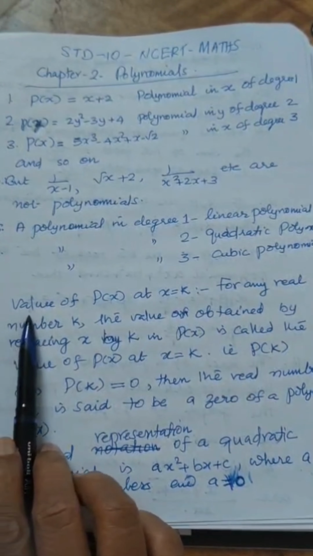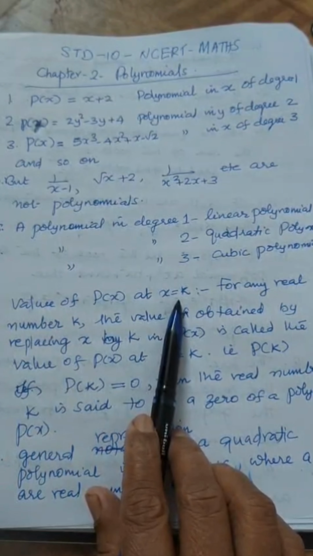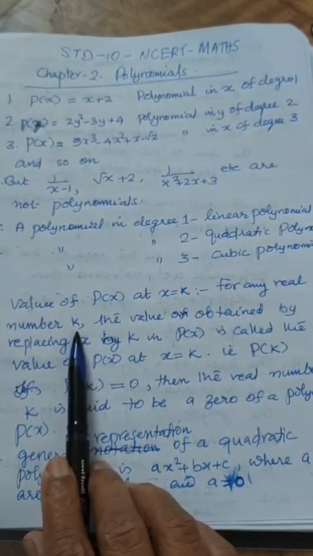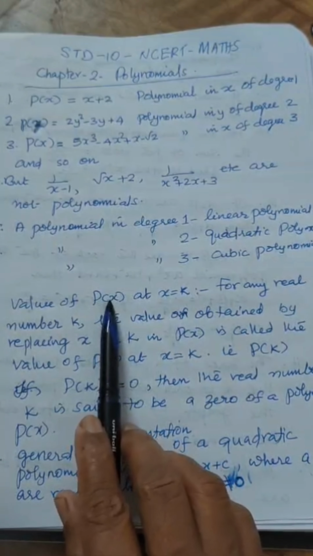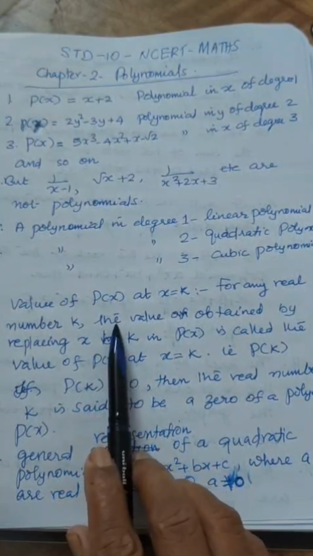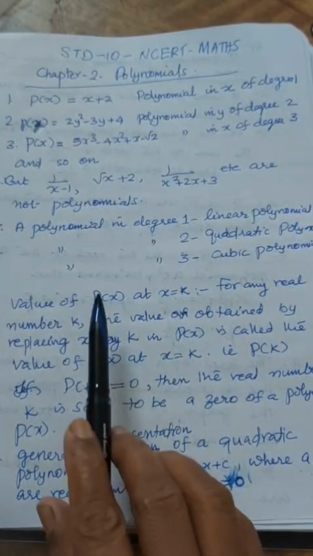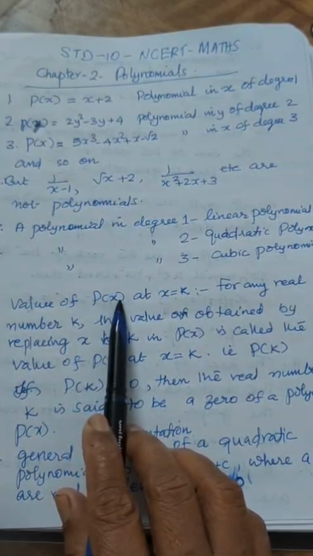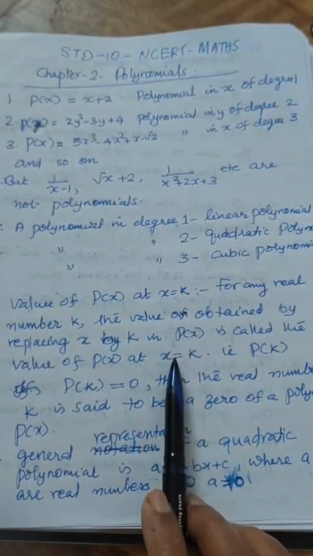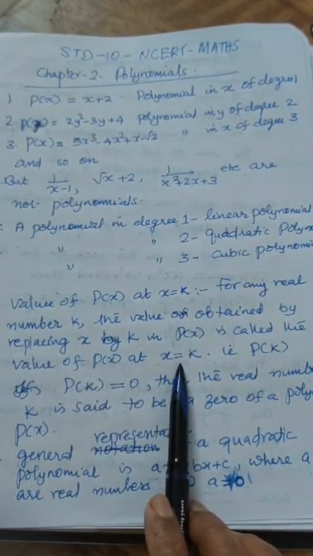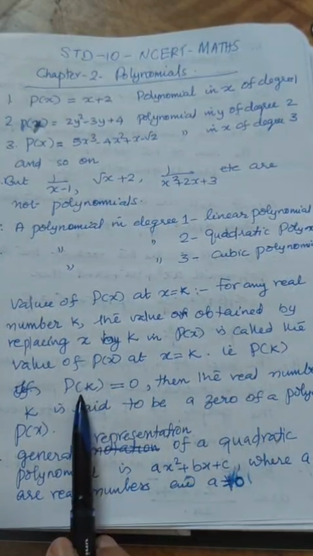Now, the value of a polynomial p(x) at x equal to k. For a real number k, the value obtained by replacing x by k in the polynomial gives the value of p(x) at x equal to k. See, the given polynomial is represented as p(x). Replace x by the corresponding value k. We get the value of p(x) at x equal to k, that is p(k).